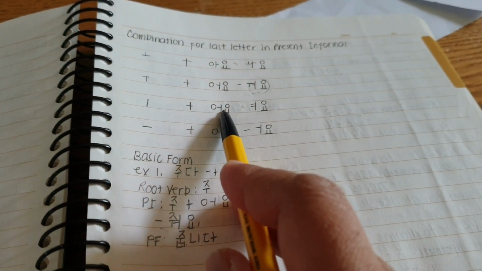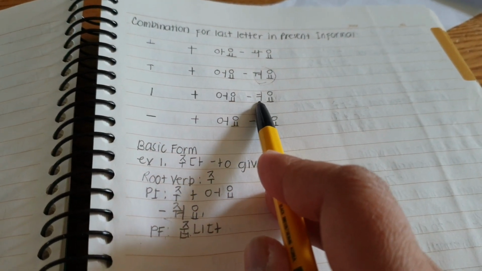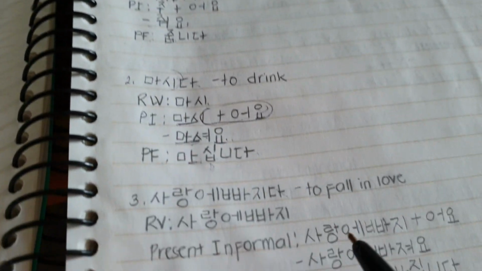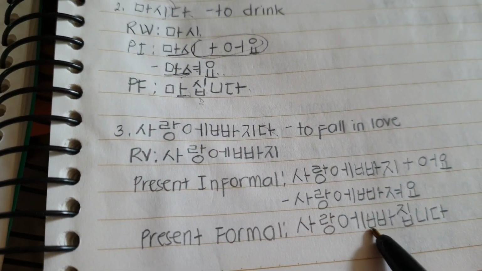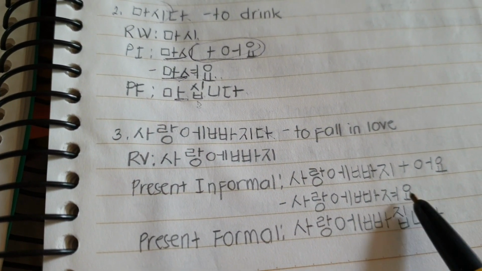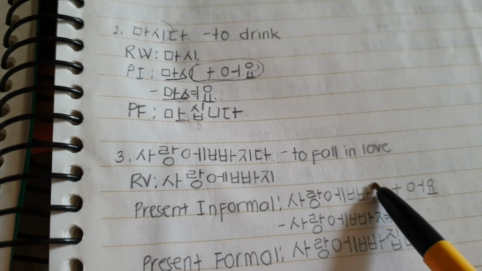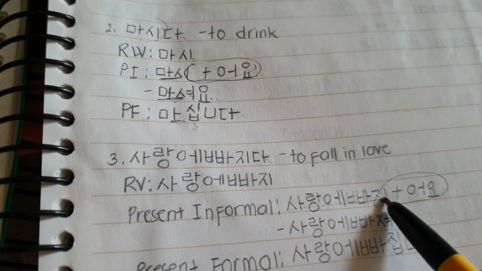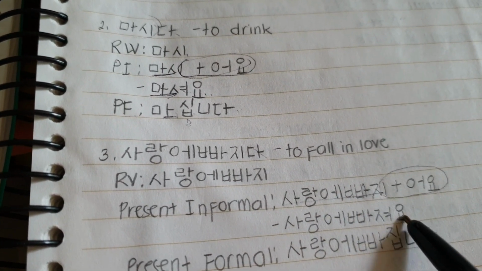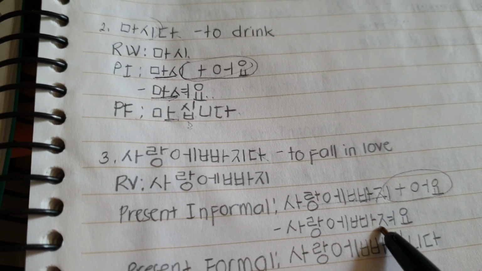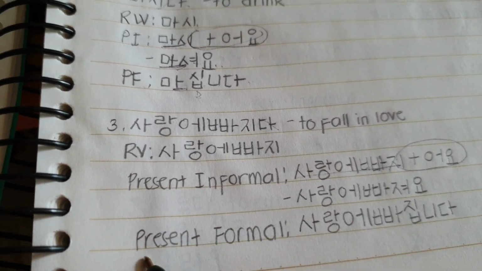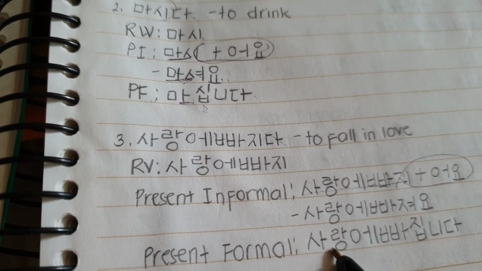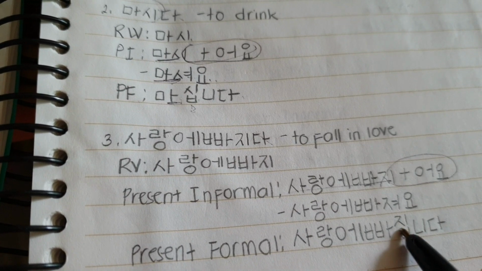Since it ends with I, so you're just gonna add oyo, then it will be like this, yoyo. So, 사랑에 빠져요. Just gonna add this one. So you're just gonna copy this one. Then, yoyo. 사랑에 빠져요. Then the present formal is 사랑에 빠집니다.